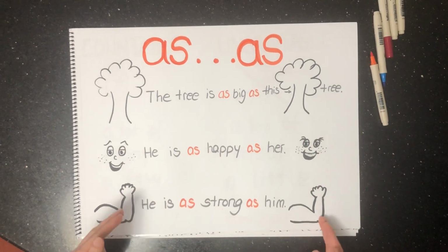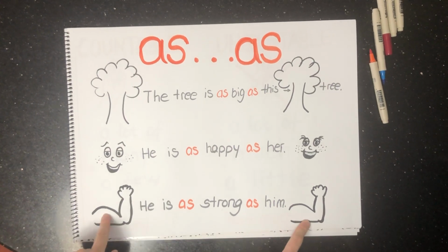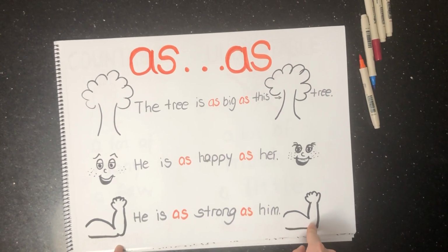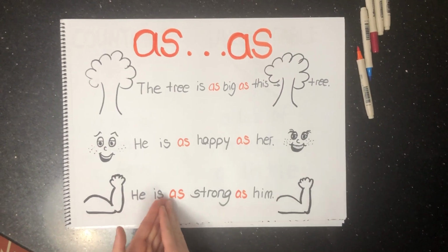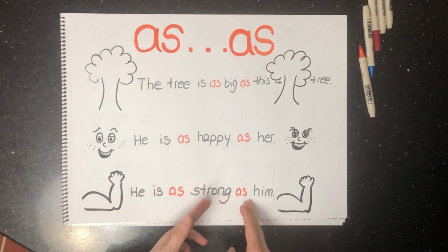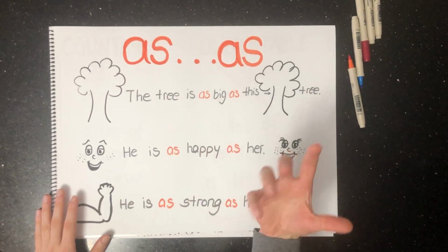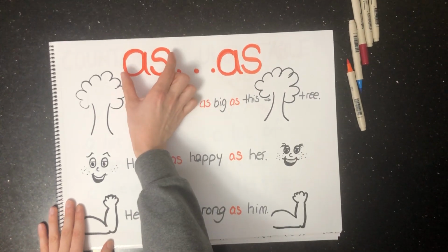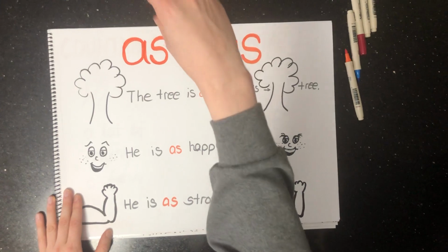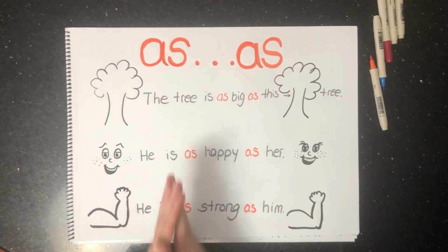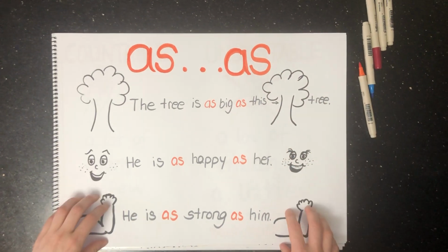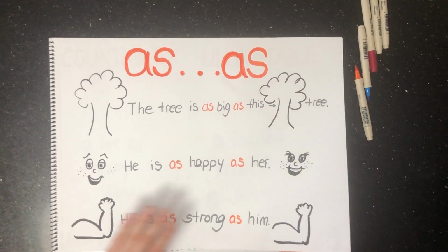For example, here it's strong. He is a strong person and he is also a strong person. So how do I say this? I say he is as strong as him. So friends, the only thing you have to do is put an adjective between as and as, and then you can compare, not compare, it's almost the same things together, okay?